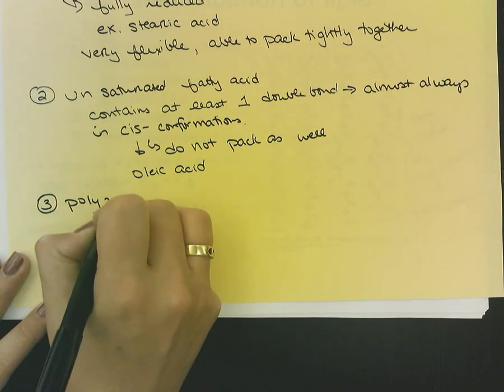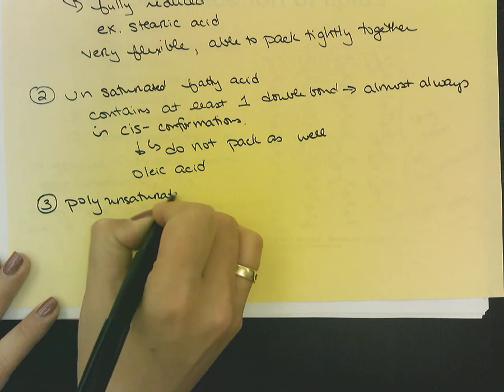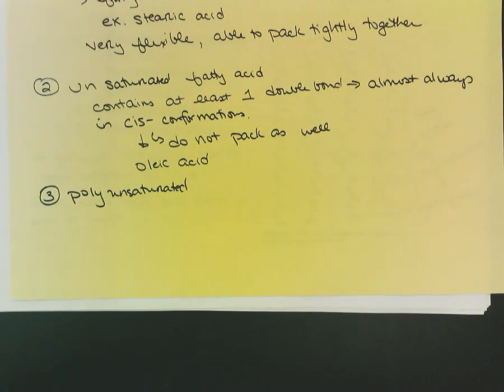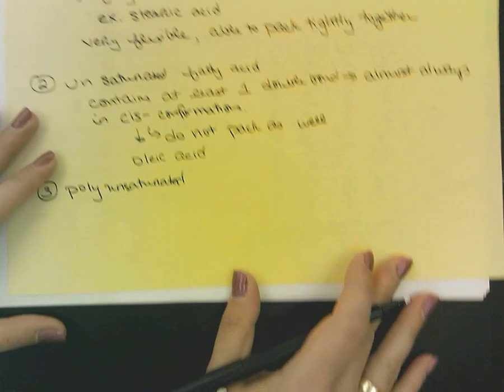Polyunsaturated. Again, the name's kind of a giveaway. It has more than one double bond.